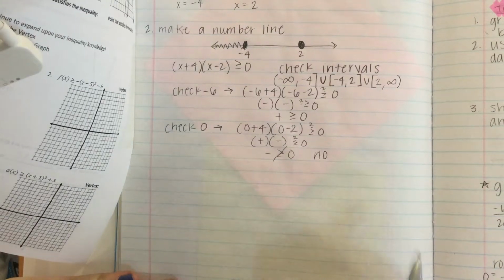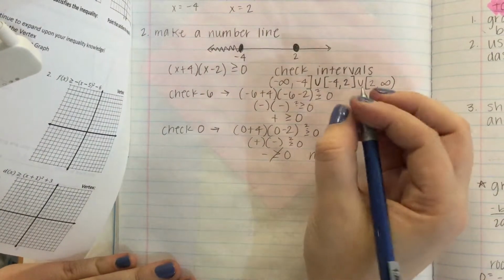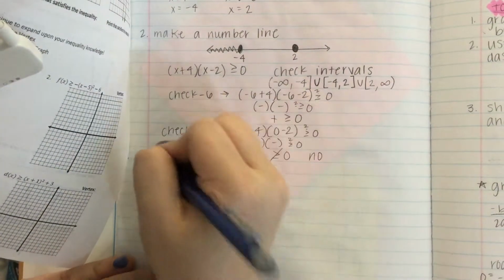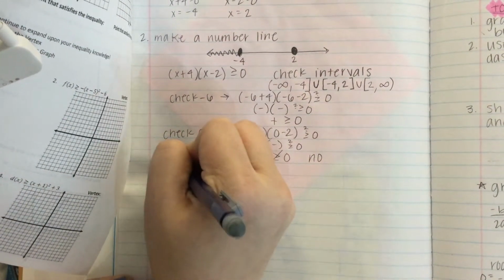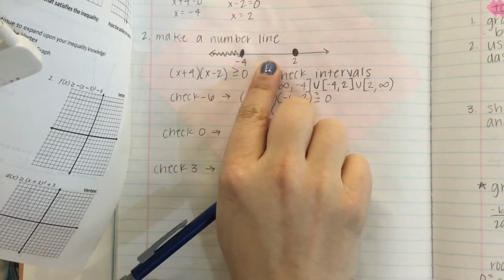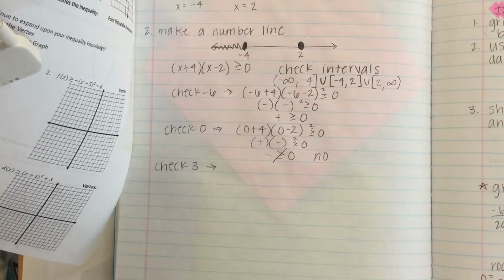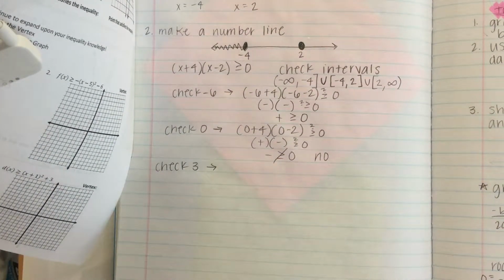So, I think this interval here will work, but we have to check to make sure. 3. So you want to check 3? Yeah. Okay. Check 3. Doesn't work. So we don't shade that in. It's not supposed to work, really, because if we picture a parabola, you can't have shade inside and outside at the same time, right?